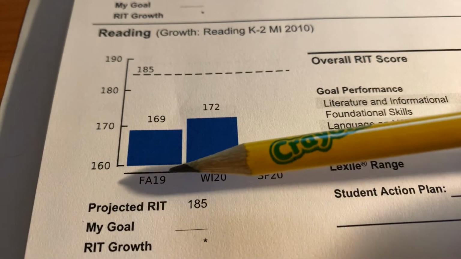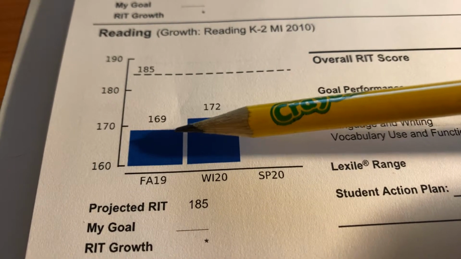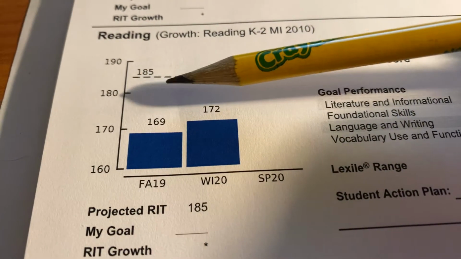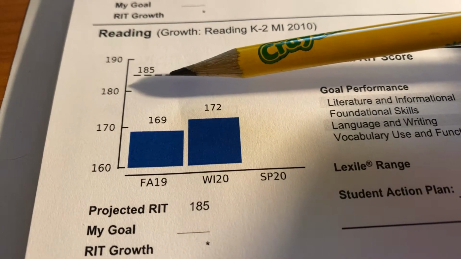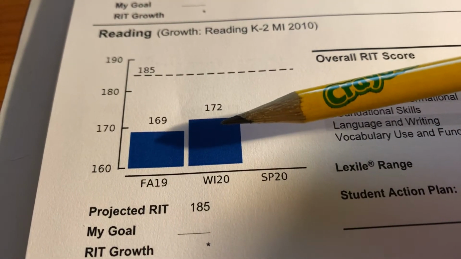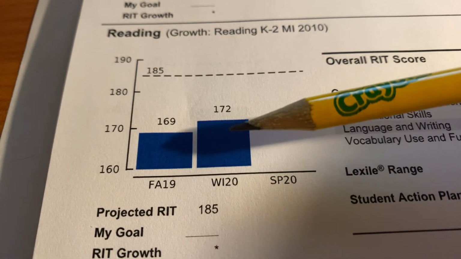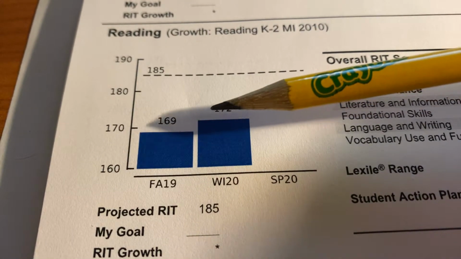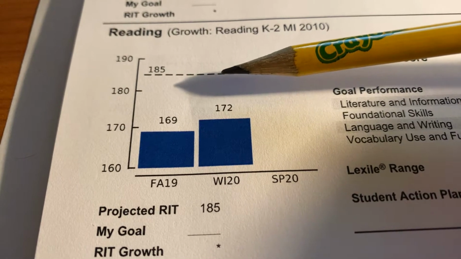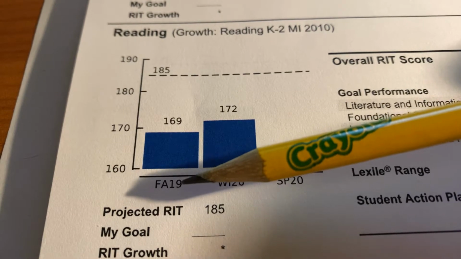In the fall, this student tested at 169. And so the computer will take this score and they will set a new goal. So her next goal for winter was 185. 172 was where this student ended up, kind of coming up just a little bit more. Did show growth, but not enough growth as to what we were looking for. So it's kind of misleading when you look at this.